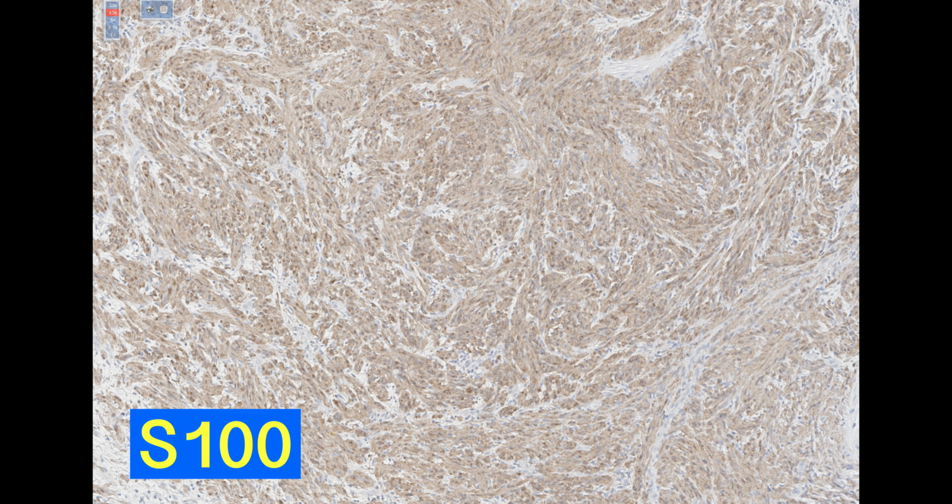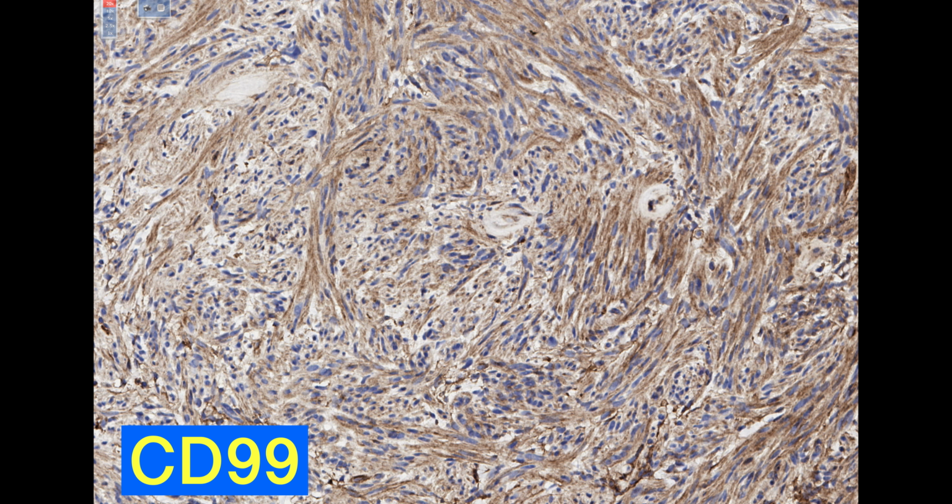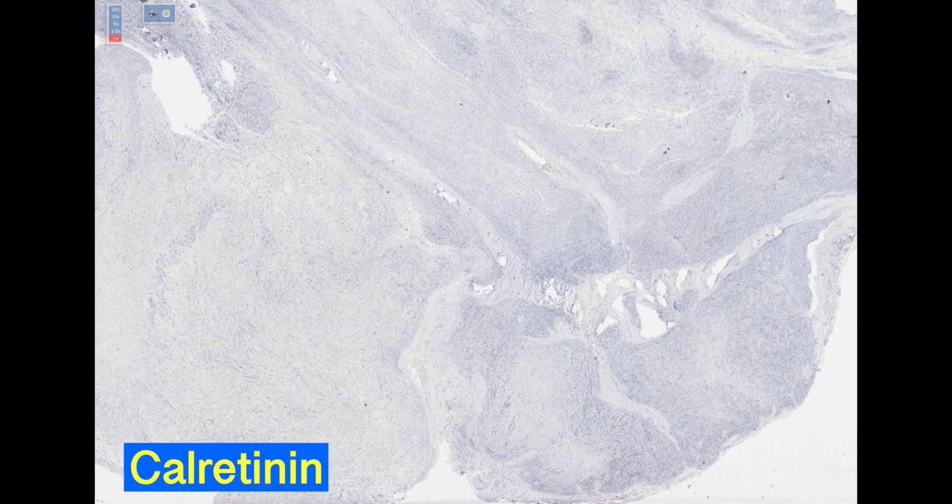Immunohistochemistry, very typical, S100 diffuse and strong, characteristic. BCL2 was positive according to immunoquery. 80% of the cases are positive for BCL2. CD99 was positive, kind of unusual for schwannoma. But remember that CD99 is the marker that stains 99 different things, so many things, so this is not really specific. Calretinin, some schwannomas are positive for calretinin, this one is negative.